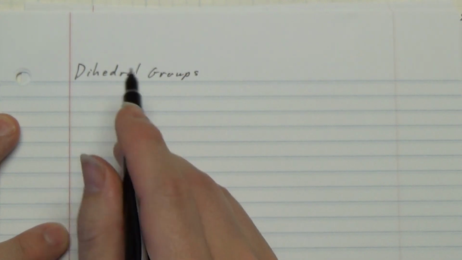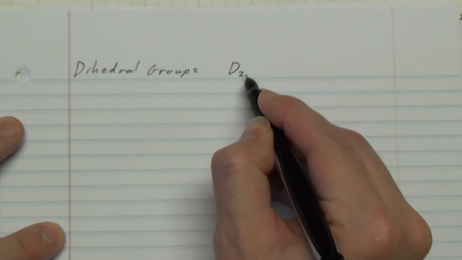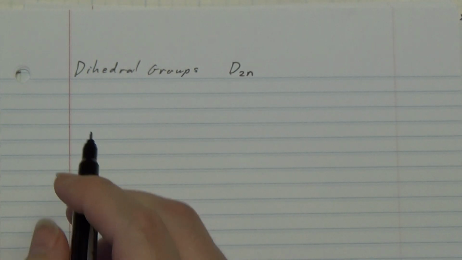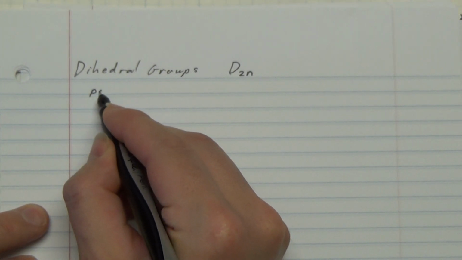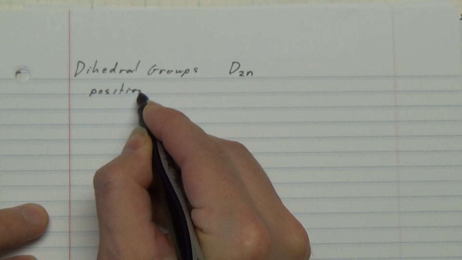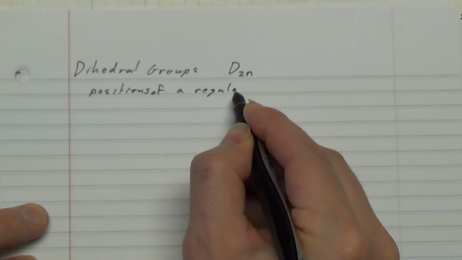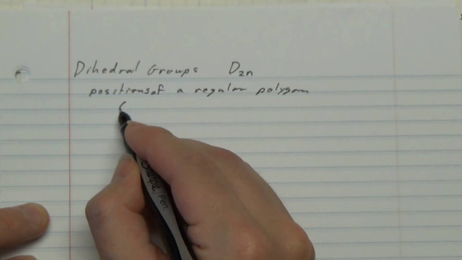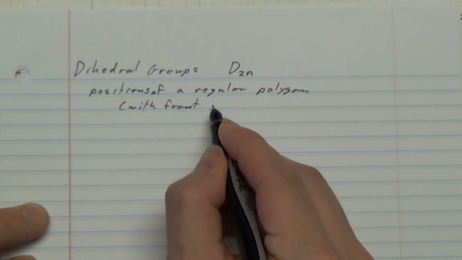All right, dihedral meaning two faces. They're written with a D and a 2n. I'll explain why a 2n here in just a bit. The set is the positions of a regular polygon, considering front and back.